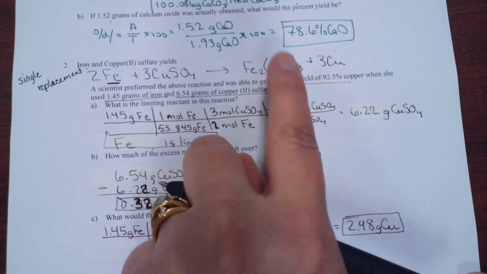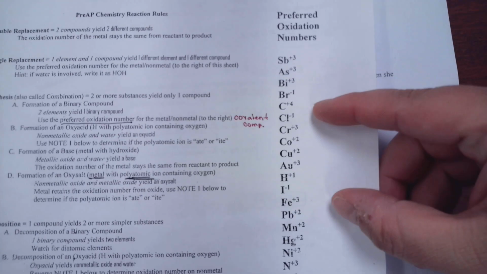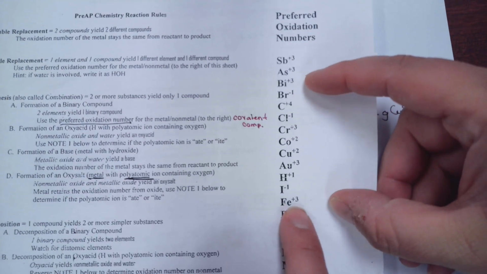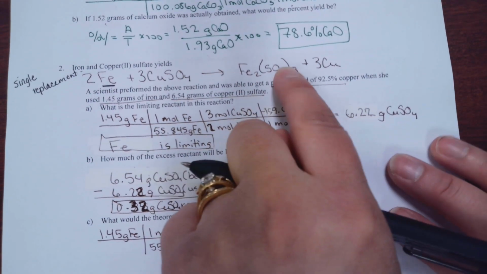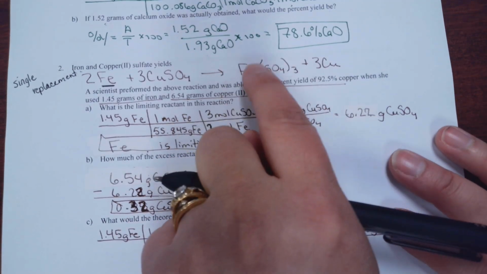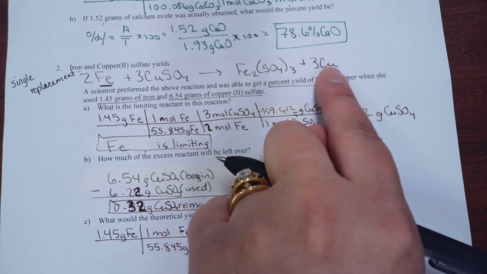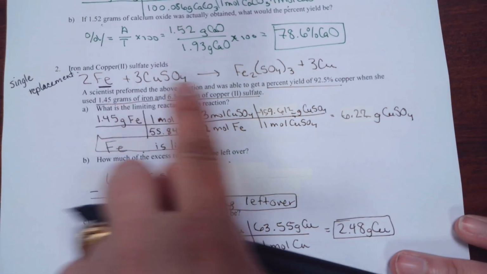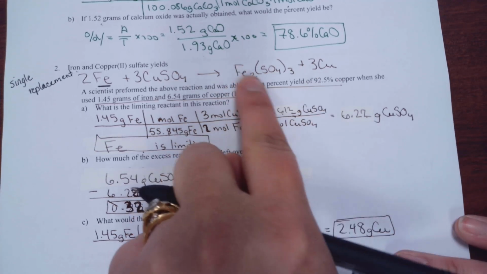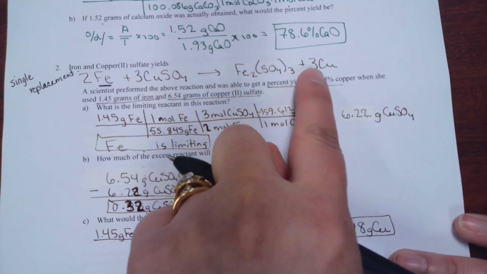The important thing over here is that we re-crisscross charges. We don't know the charge of iron, so we're going to use what's called the preferred oxidation number. We have that on this list on the reaction rules. Iron's preferred oxidation state is 3+. So when it comes over here and it's in a compound with the sulfate, we use the 3+ charge to get this, and then of course sulfate has a charge of 2-, so that's Fe2(SO4)3. And then the copper by itself, we add coefficients to balance the equation. So we had 2 iron, 3 copper sulfate, 3 copper, and 1 iron sulfate.